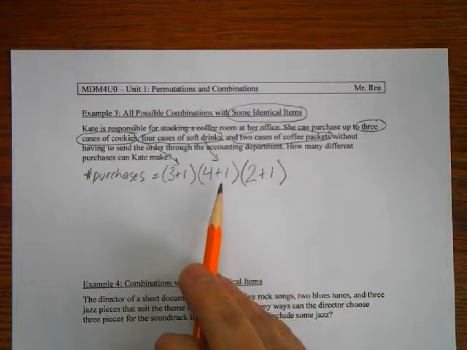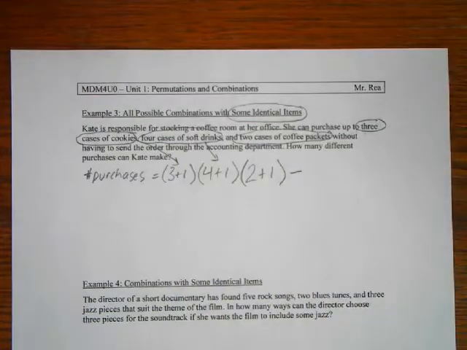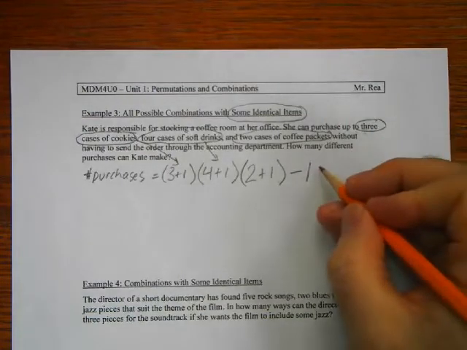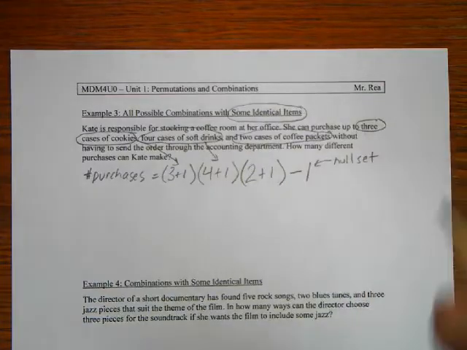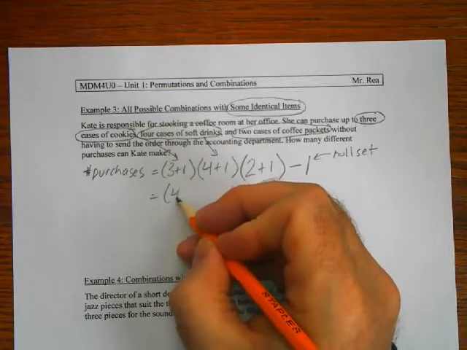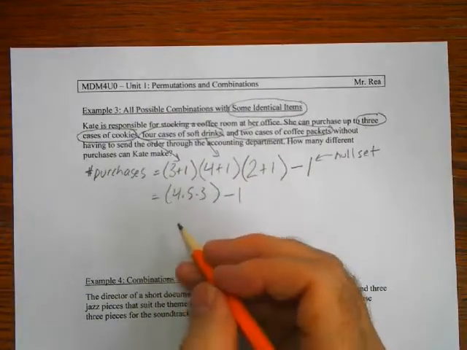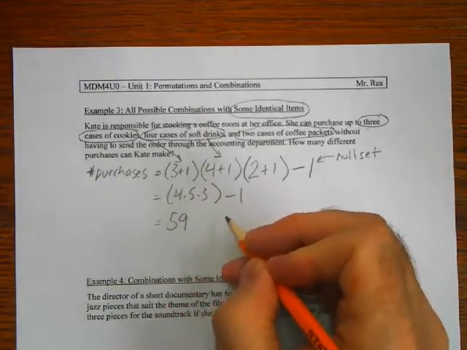Obviously that's not really a purchase, so we apply the same technique as before. We subtract 1, the null set, hopefully you remember the name. And now we just do the math. It's 4 times 5 times 3 minus 1, which equals 60 minus 1. So 59 possible different purchases.